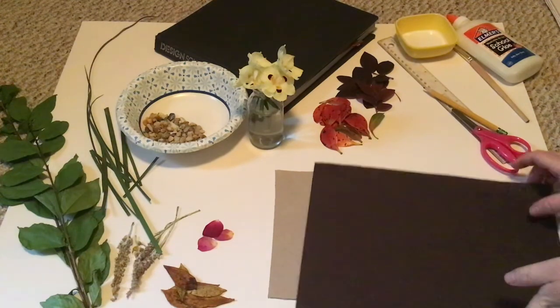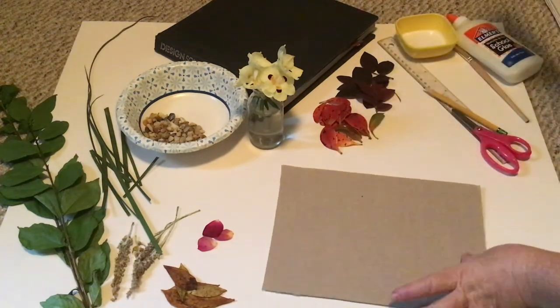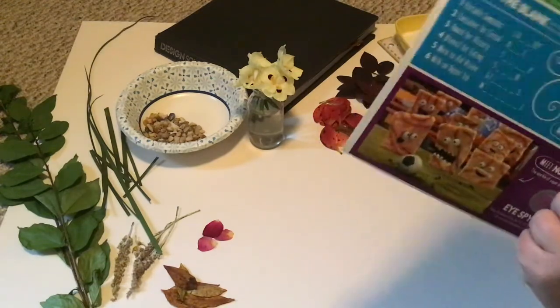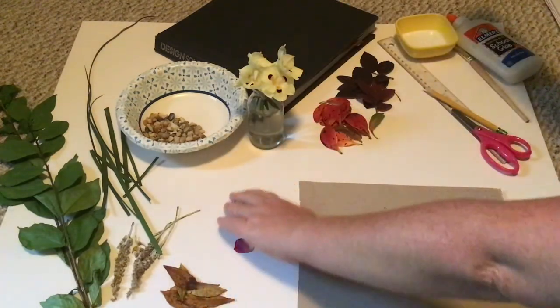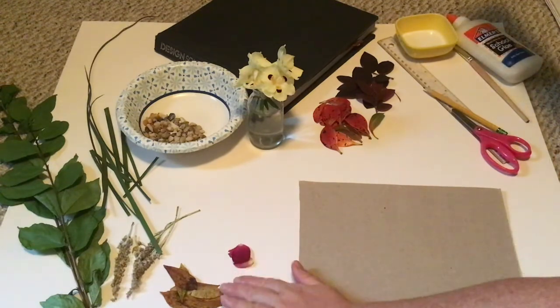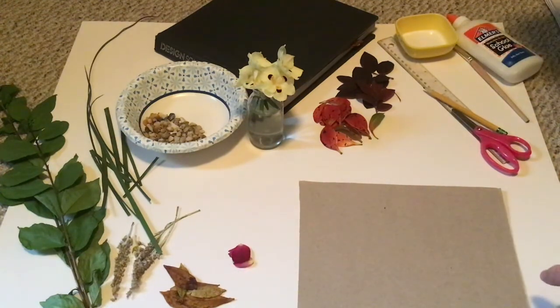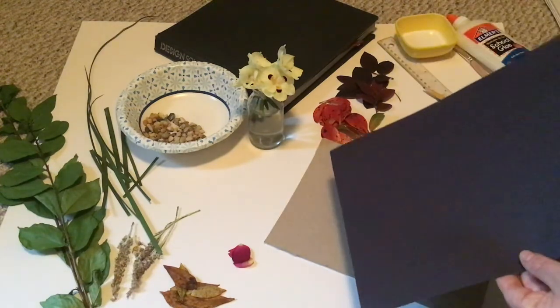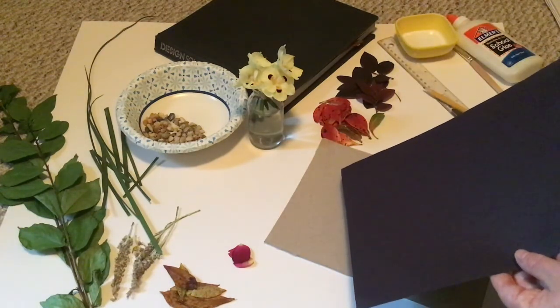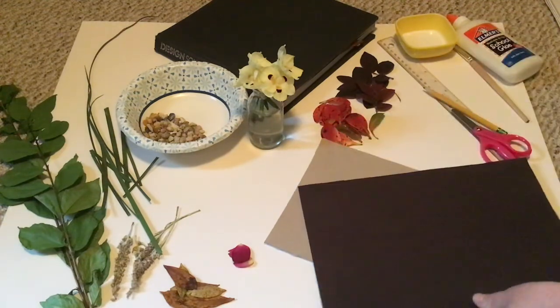And you will most definitely need a cardboard sheet, something recycled. This is from a cereal box. If you have any cardboard, the back of an old notebook, or the cereal box, something kind of sturdy would work really good. And then I'm gonna glue paper on top. So if you have construction paper lying around, any color you want, I chose black.